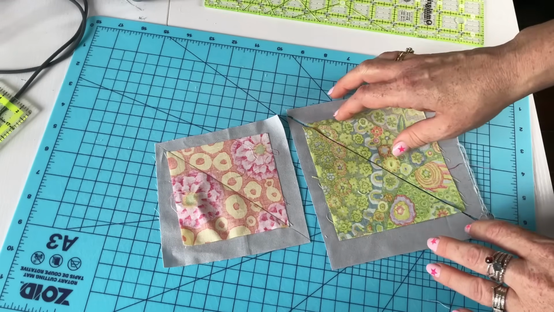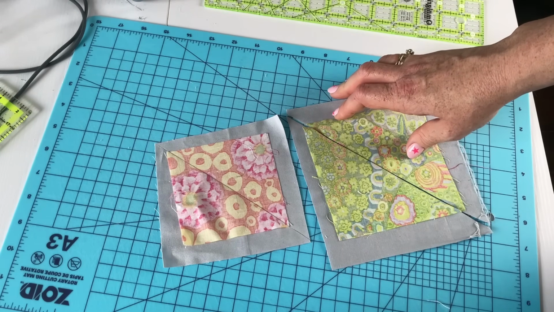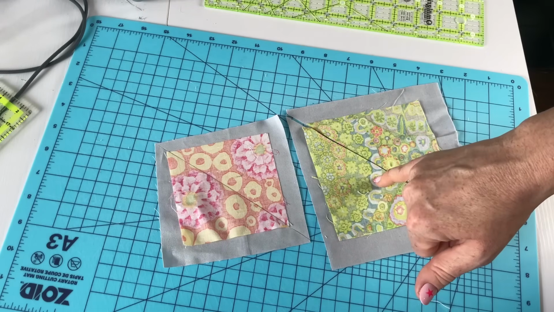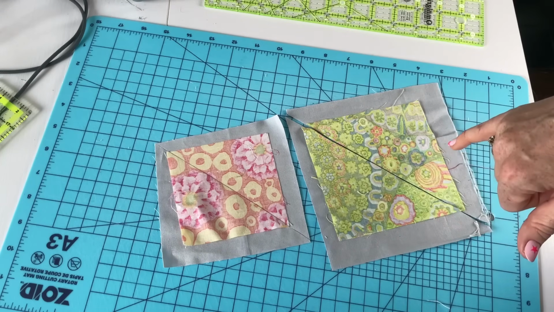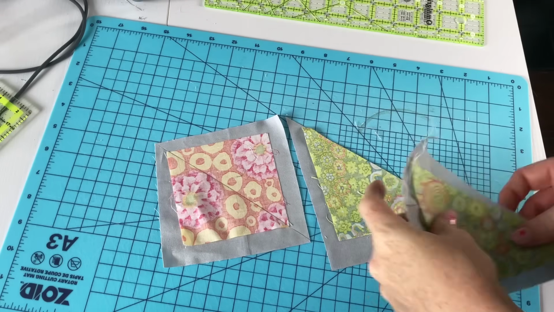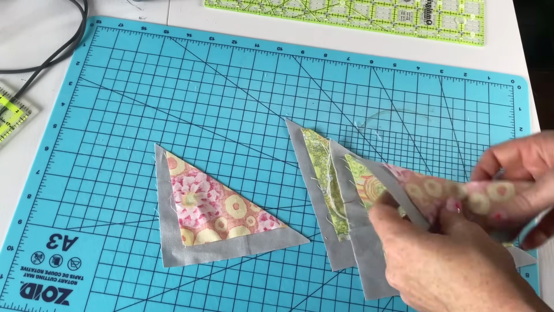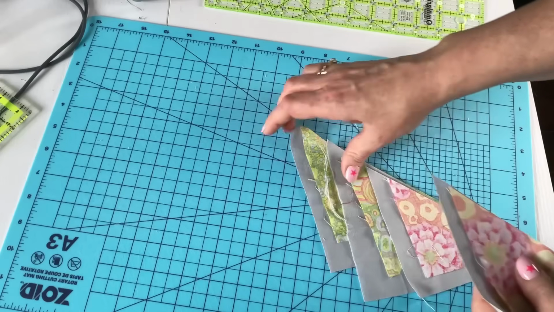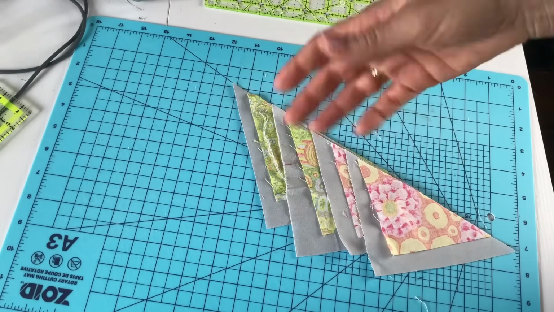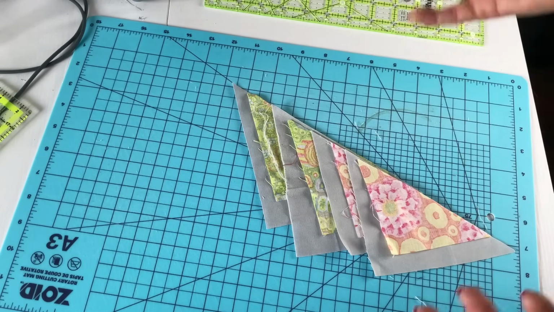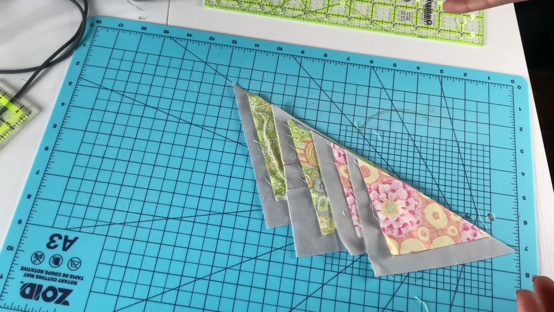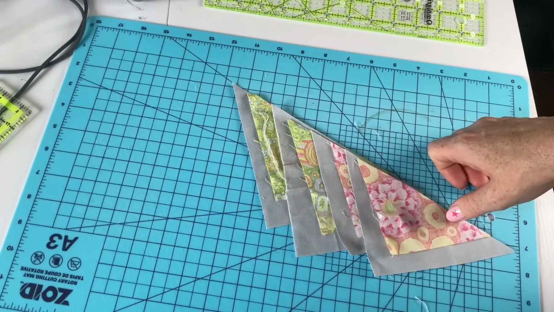Now, if you're used to 4 at a time methods where you would draw a line here and then stitch either side, you can do that too if you prefer. I'm doing it like this because it just feels faster to me to load them up like this and then chain piece them through the machine rather than turning them around. I'm going to have to cut them apart eventually. There's always 2 or 3 ways to get to the same place. So I'm going to stitch all of these 1/4 inch and then I will come back.